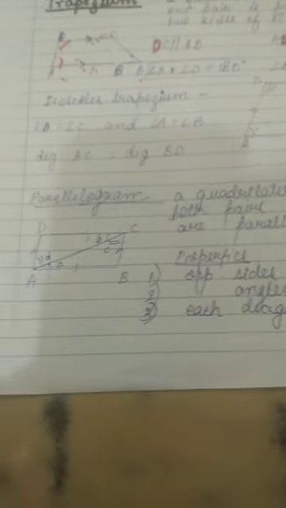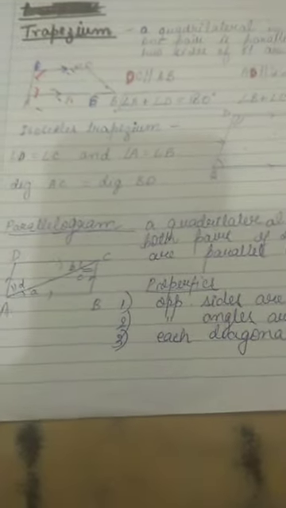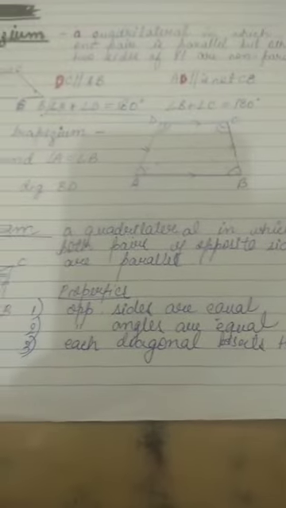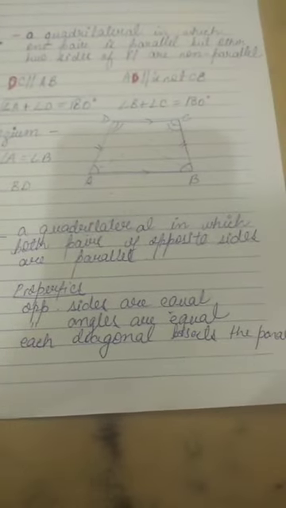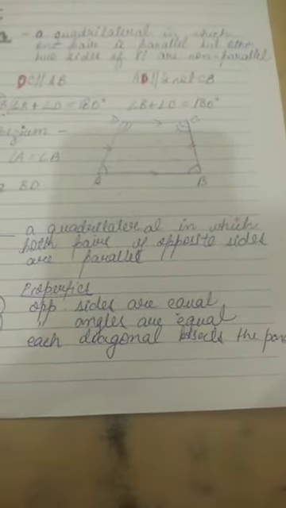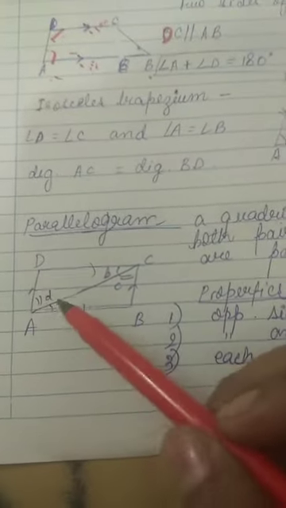The next one is the parallelogram. A parallelogram is also a quadrilateral because it is also a four-sided figure. A parallelogram is a quadrilateral in which both pairs of opposite sides are parallel. Now you can see this is a parallelogram.